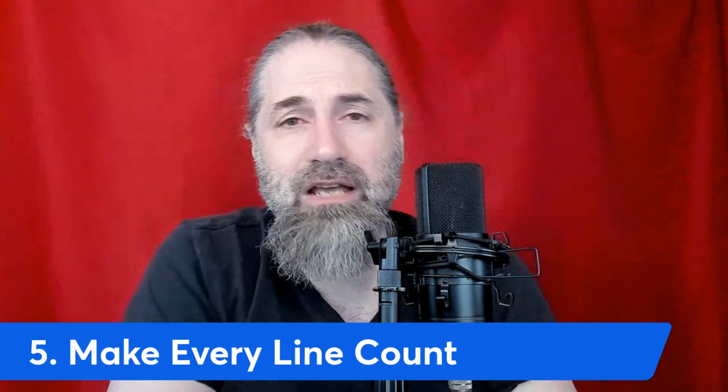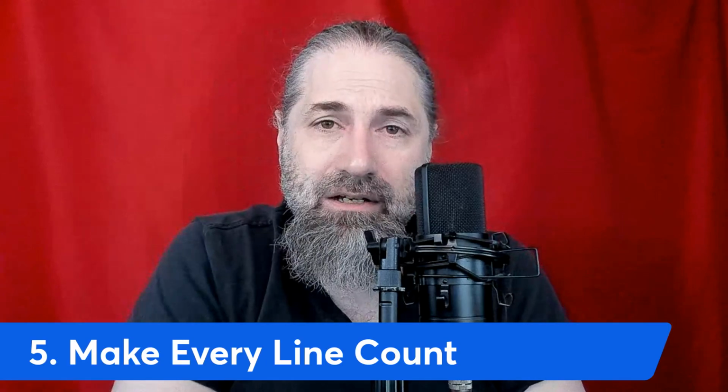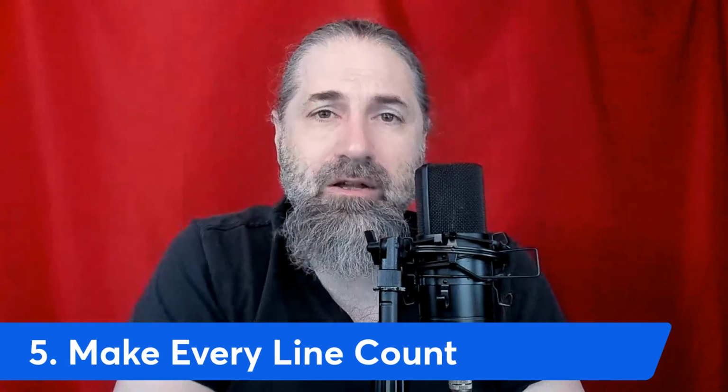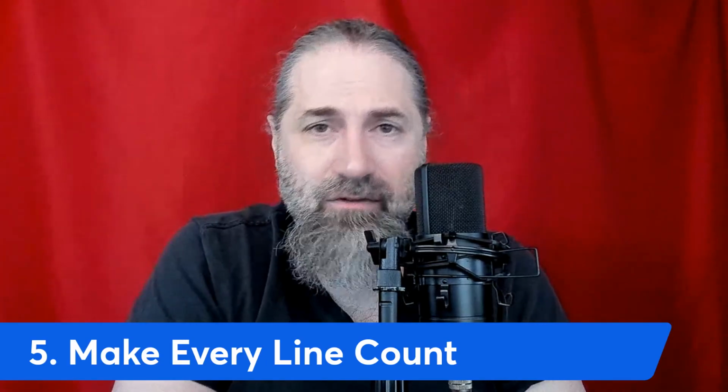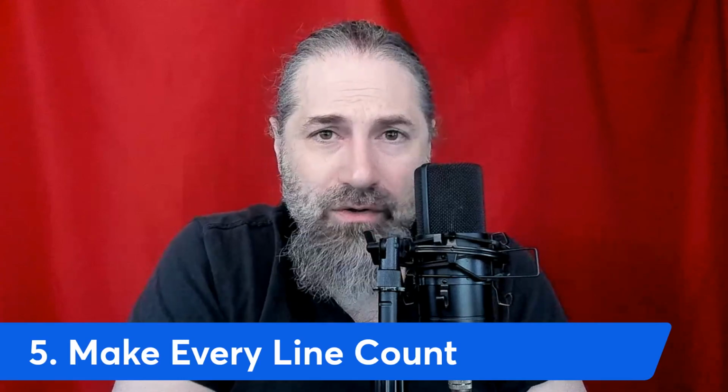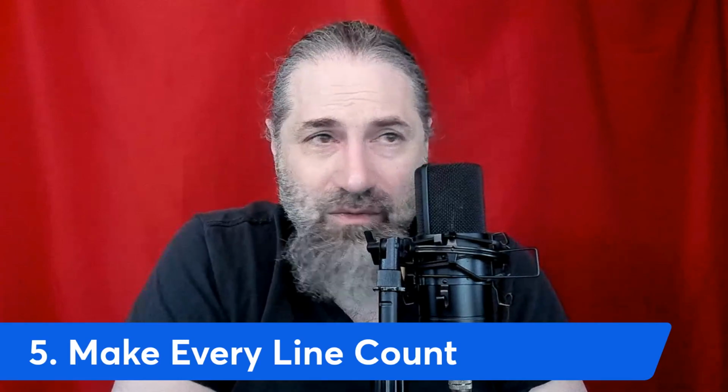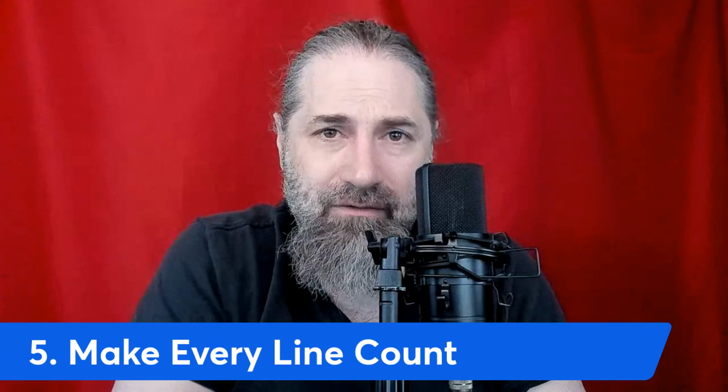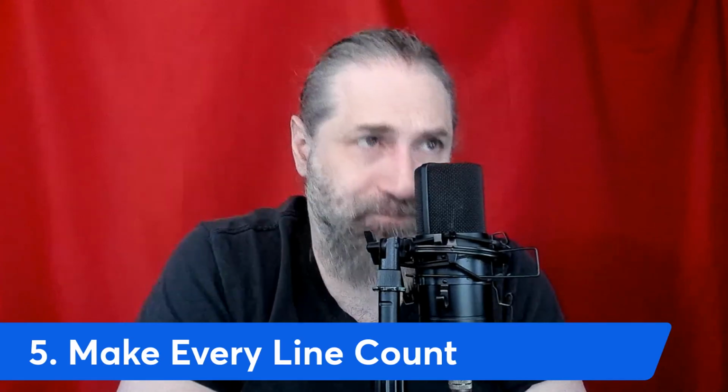This rule is different than the rule that every line must contain one or more of these three elements: plot, character development, or world building. One or more of those. So it could have one, two, or three, whatever the case may be. Every line needs to have that for it to be a valuable line.